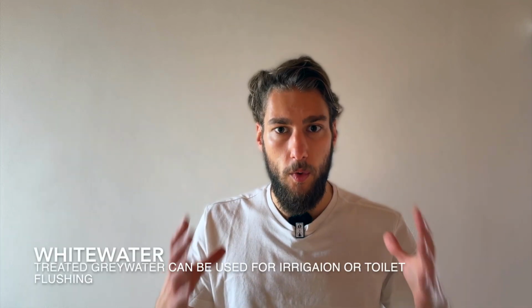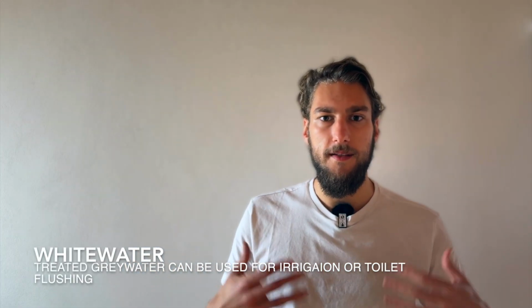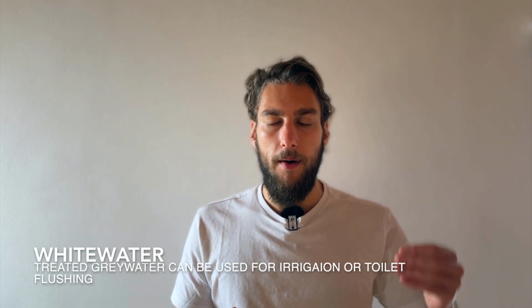What you can do with gray water is treat it in order for it to become so-called white water. White water can be used in the building, not for drinking, but for the things rainwater can be used for. We're talking about flushing toilets, irrigation, things like that. It's all based on what quality you can get it to. Last but not least, there is so-called black water, which is the water coming directly from toilets, which contains all kinds of things that can be found in toilets, including toilet paper and others.